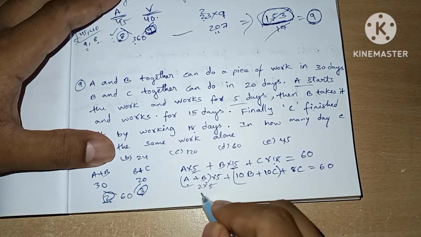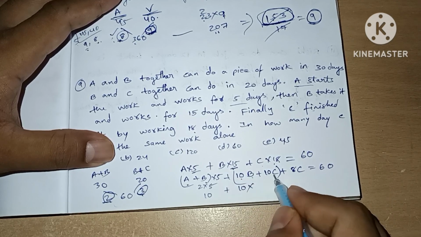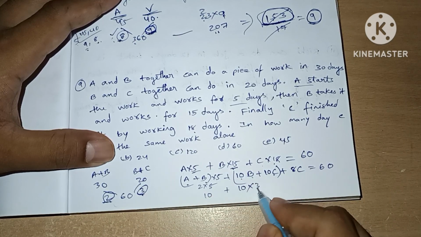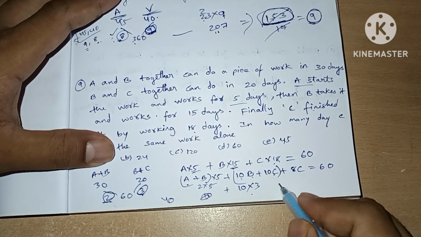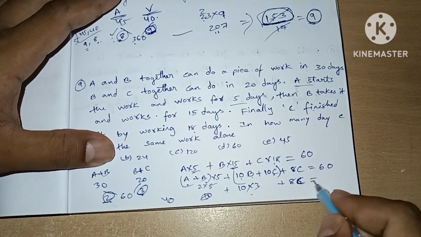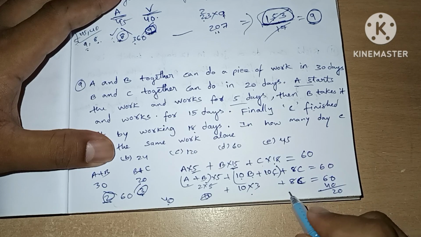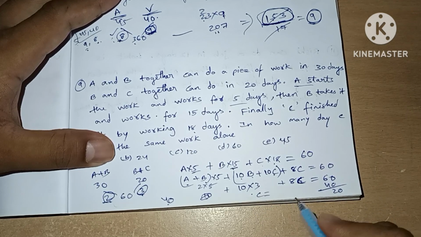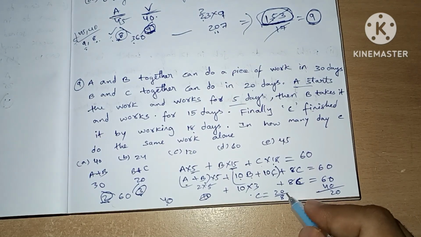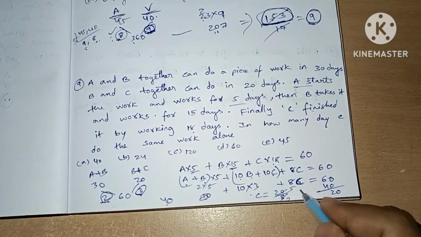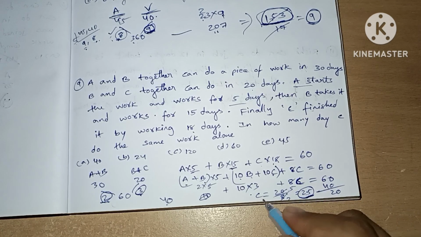2 into 5 times will be 10 units completed. Here 10 into efficiency of both B and C together, which is 3, is 30. 10 plus 30 will be 40. So 40 units completed plus 8C equals 60. So this comes to this side with minus. So we have 20 units. So C equals 20 by 8, which is 2.5 units completed by C alone.